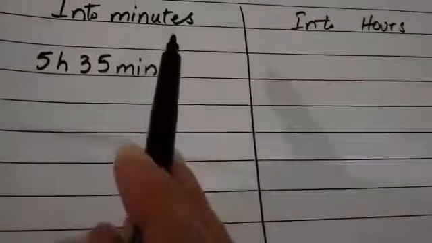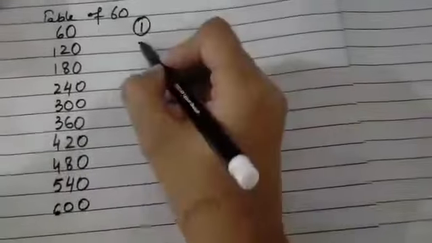Now the task is to write this 5 hours and 35 minutes into minutes. Do you know how many minutes are in 5 hours? Look at the table of 60. It has a first position, second, third, fourth, fifth, sixth, and so on.